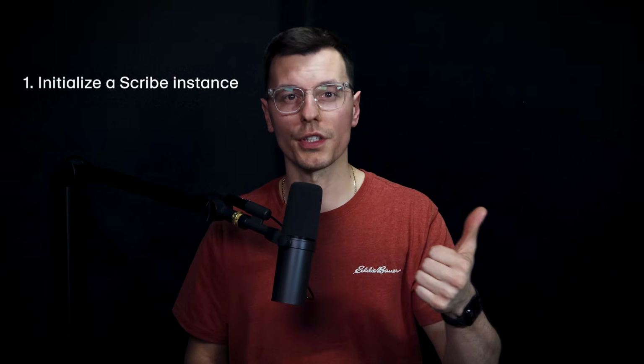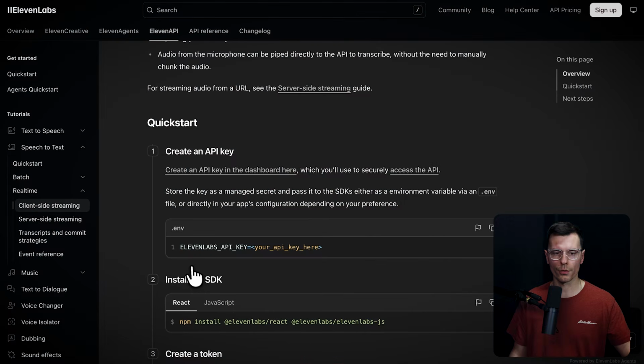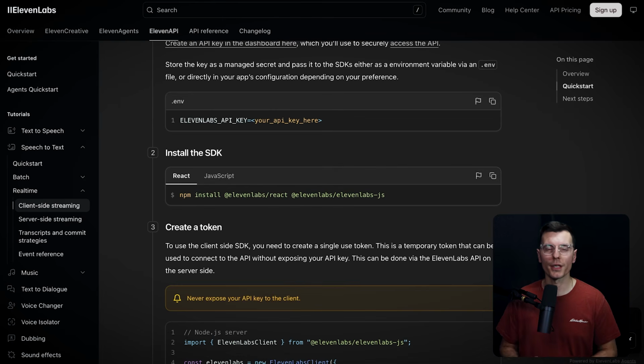There are two things you need to execute before you get started. First, you need to initialize the Scribe instance, and second, you need to connect to the API. Now, before you start, of course, you need to have an ElevenLabs API key and you need to install the SDKs. Then, depending on where you're calling this API from, you will need to initialize it differently. If you're calling it server-side, you can initialize directly with the API key, then use that instance to connect to Scribe. But exposing an API key to the client is a massive security risk.